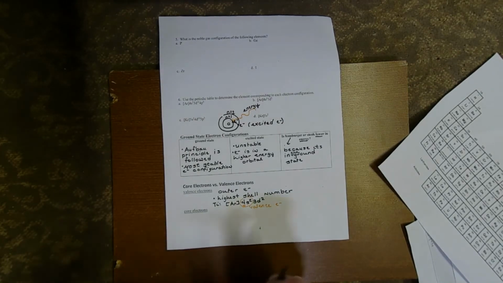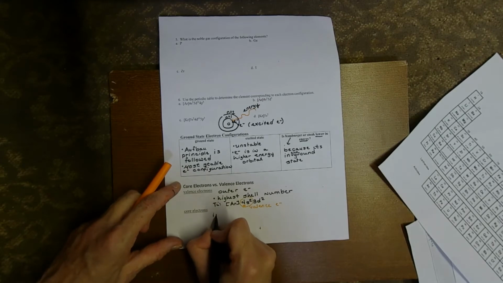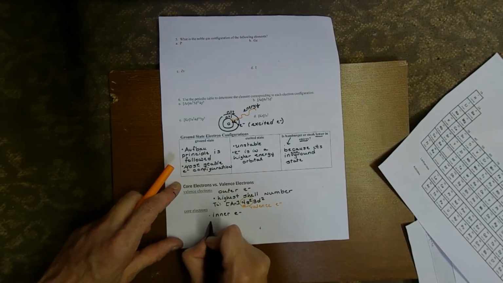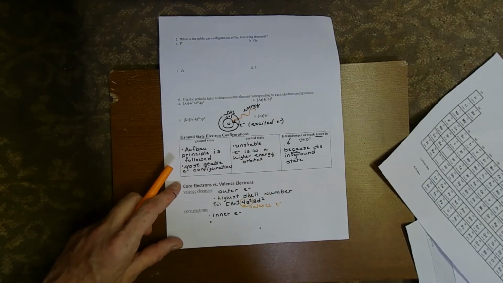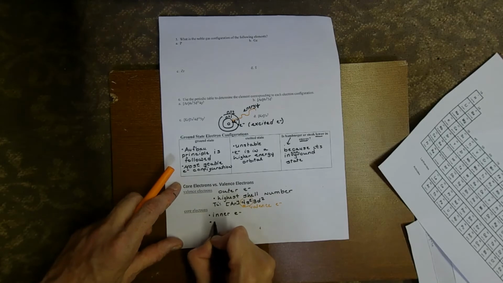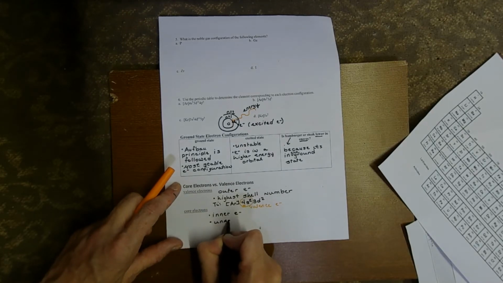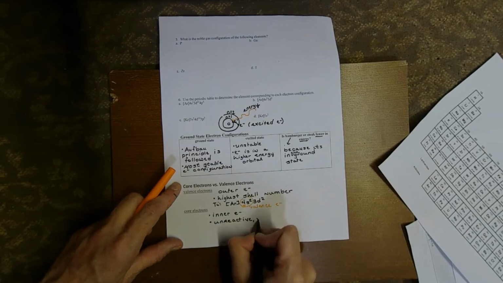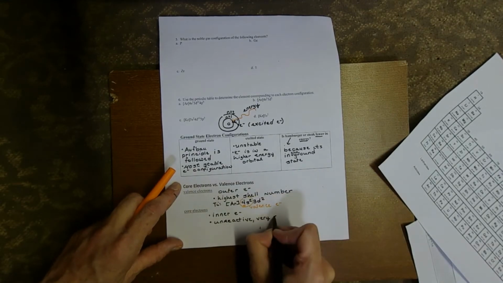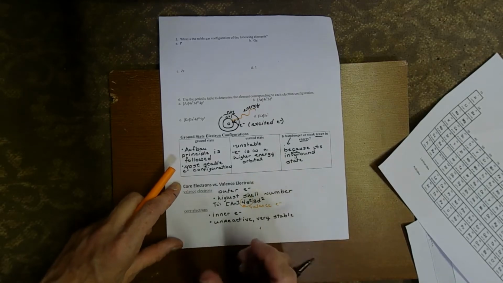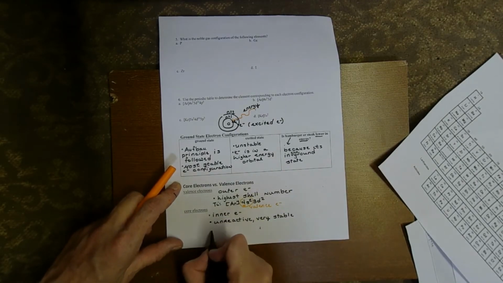Core electrons are those inner electrons. We usually don't mess with them. They're unavailable for reactions. They're difficult to disturb. They're very stable. In the electron configurations, you designate your core electrons by your noble gas.